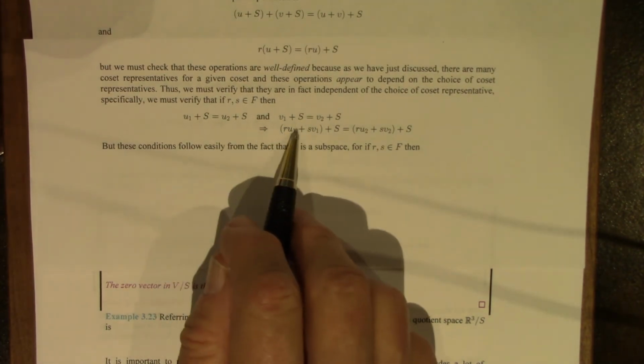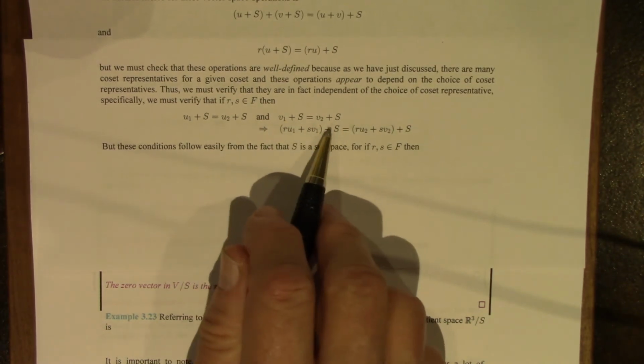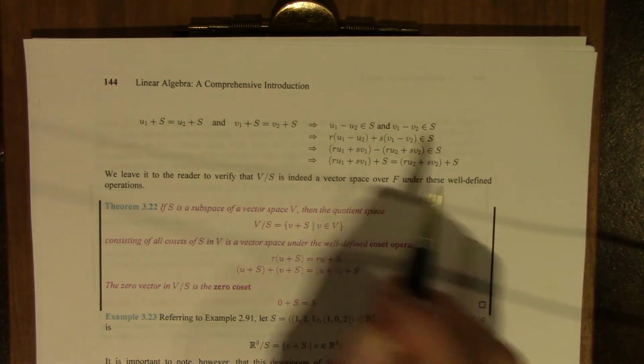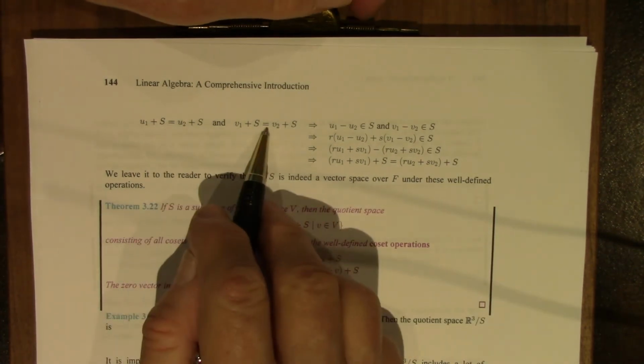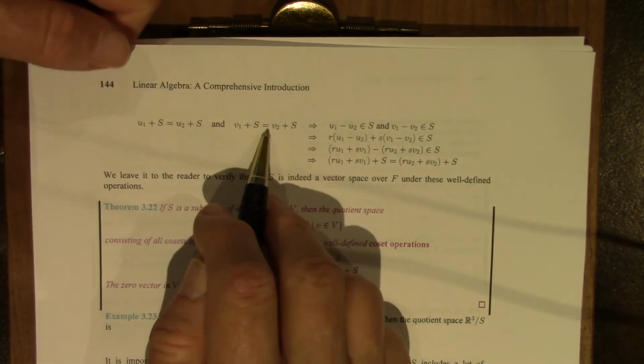But this follows quite easily from the fact that S is a subspace. So we have our two expressions for these cosets.